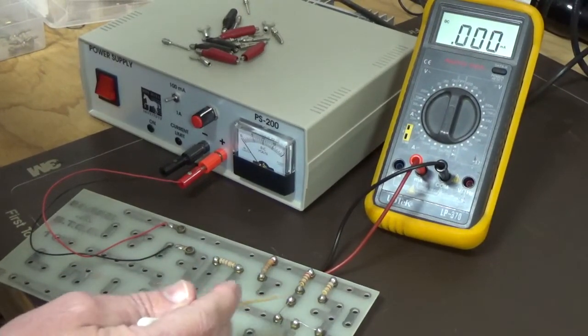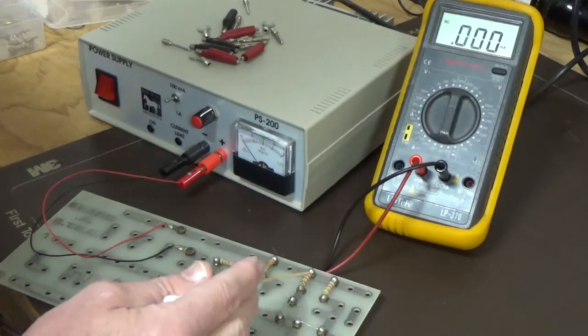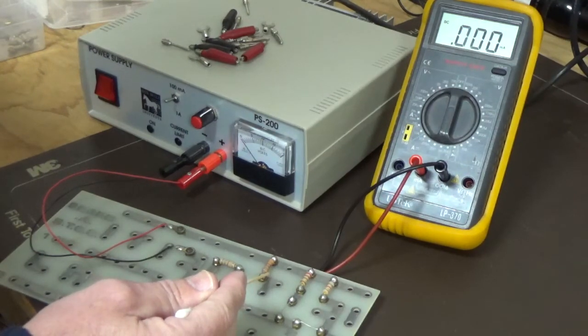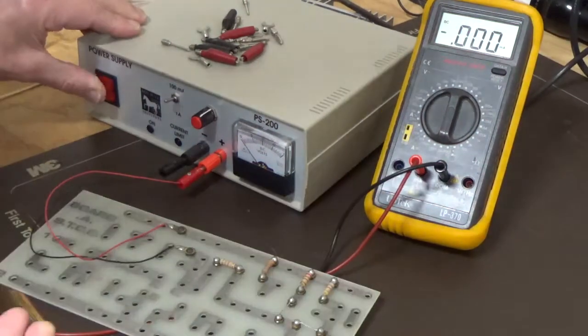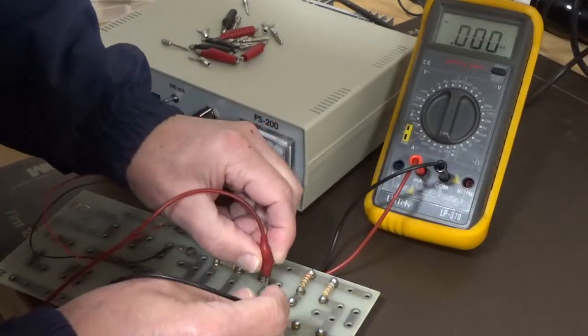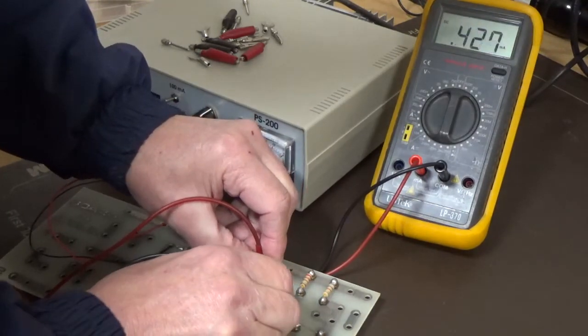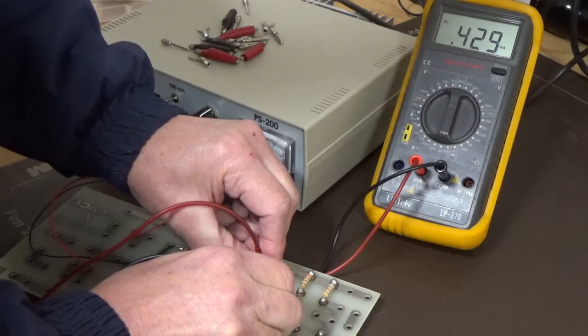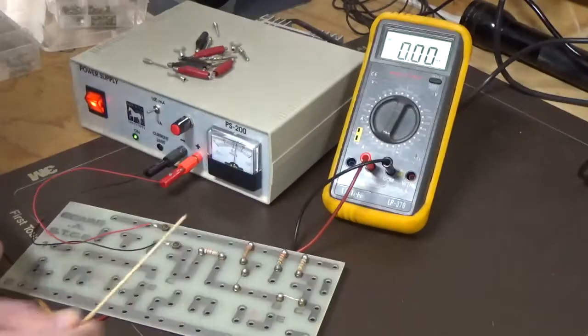I've just rearranged the circuit slightly, but we've still got the same configuration. It's just that I've put links in so I can break into each of the parallel resistors and get a measurement of the current. The first one we're going to have a look at is the 3.3k, and for that one we should have about 427 microamps. I'll just connect across our supply to that resistor. So we've got 429 microamps. You can see there that we're pretty close to what we calculated on the board.